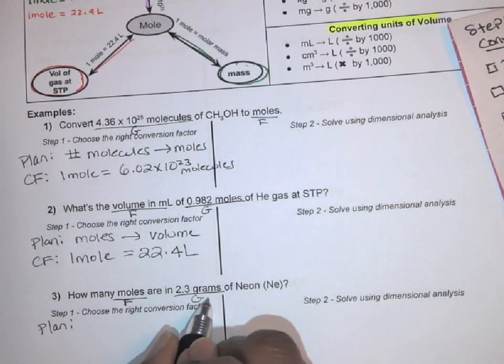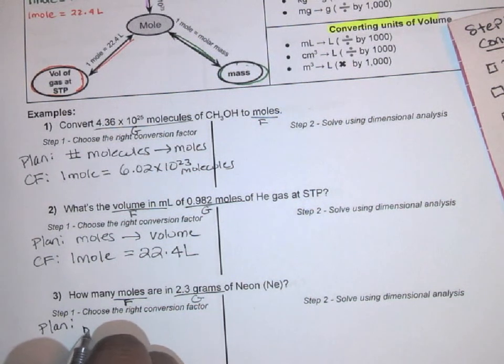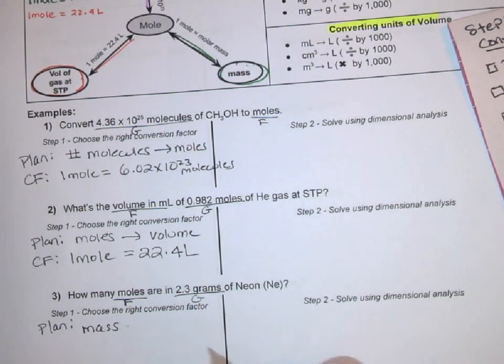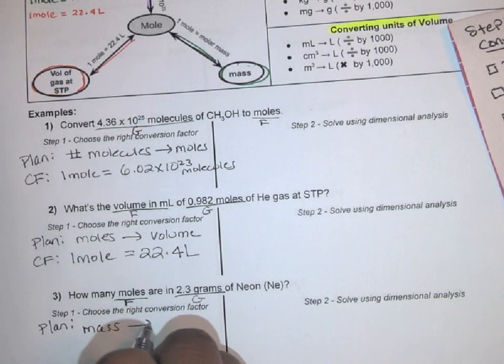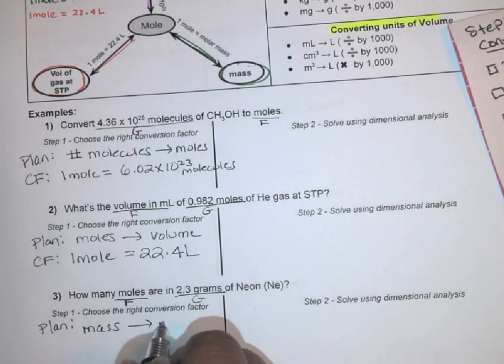I'm going from grams. Now grams is the units for mass, so instead of writing grams, I'm actually just going to write the word mass. Remember, when you see grams, that's a keyword that you're dealing with mass. Other keywords for mass would be weight or weighs. Okay, so I'm going from mass, and I'm trying to find the moles.